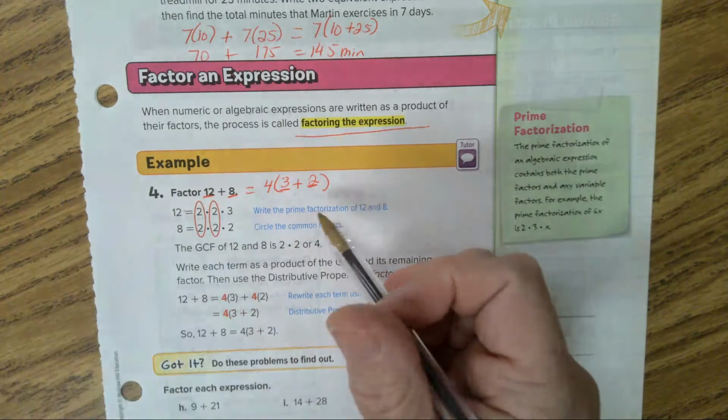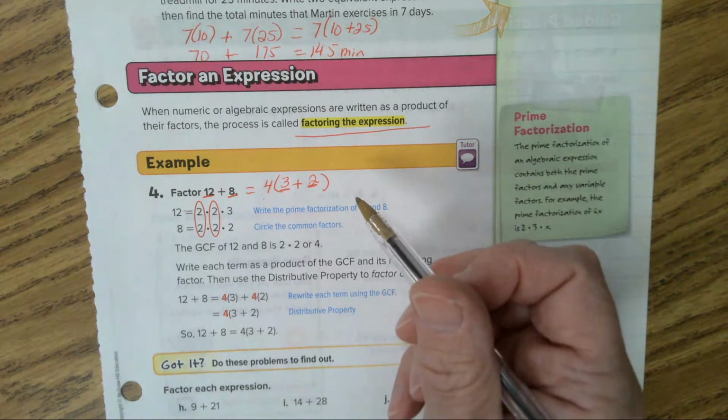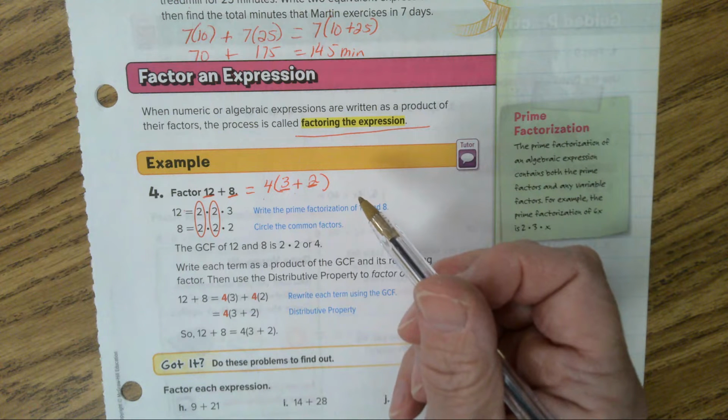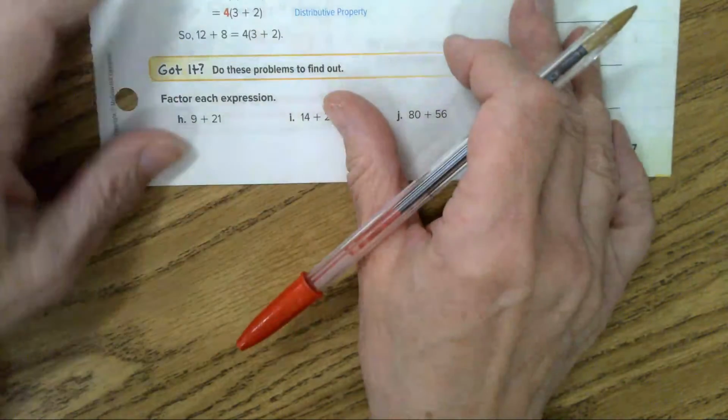They make you do that on the iLearn test. When I first saw that, I used to didn't teach this to 6th grade. It was usually a 7th or 8th grade skill, but that's something you need to know for iLearn. It's not that hard. It's algebra, though. So let's go down and look at these problems.